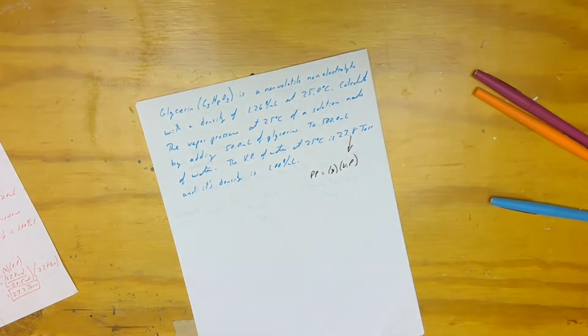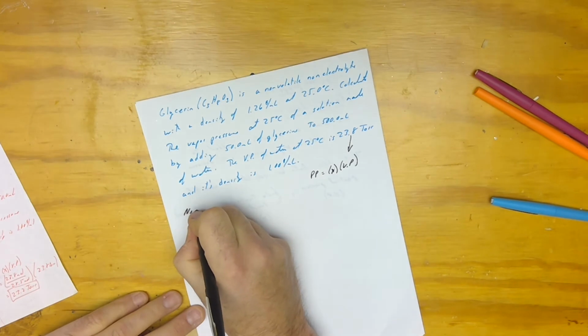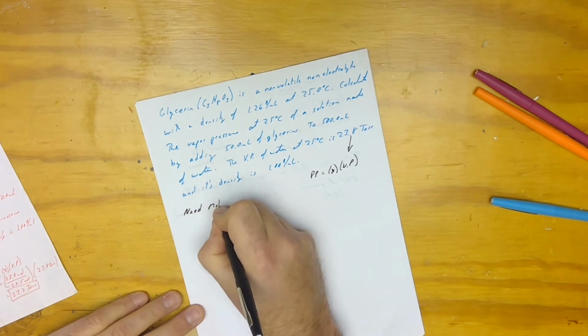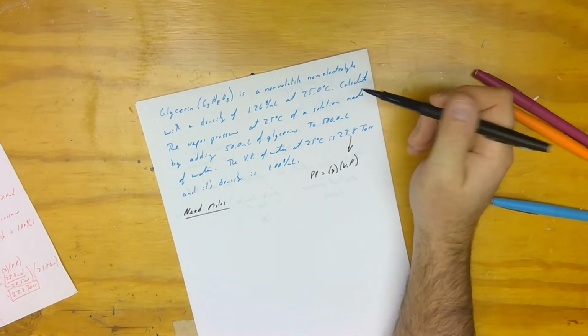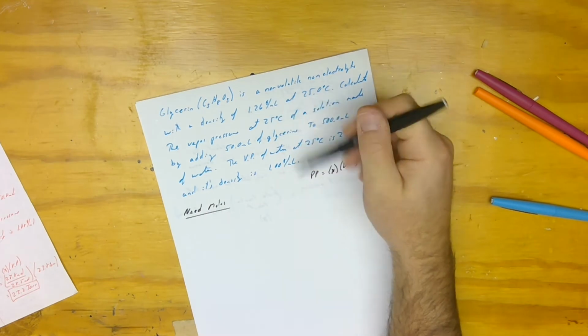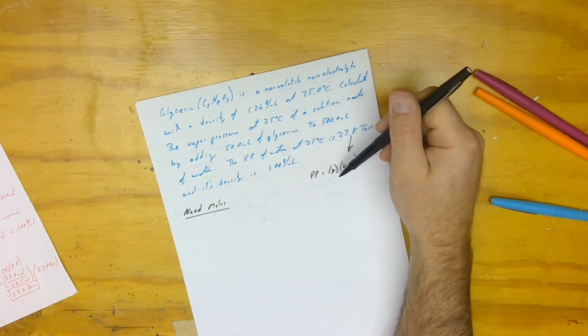Well, the question is, how are we going to get there? Well, it's giving us some densities. All right, so we know density equals mass over volume, and then we're going to have to get into moles. So we're going to need moles of H2O and moles of glycerin, and that then lets us calculate our mole fraction.